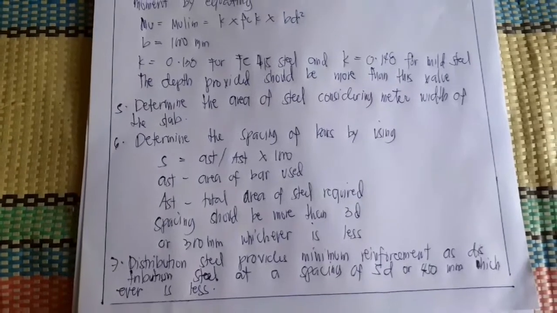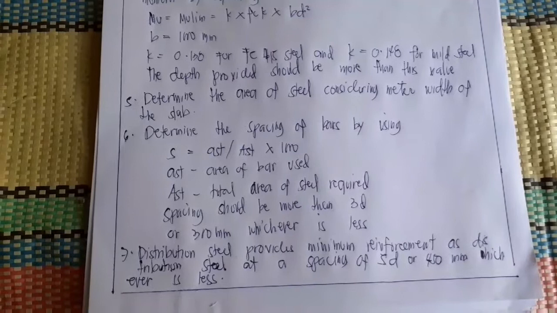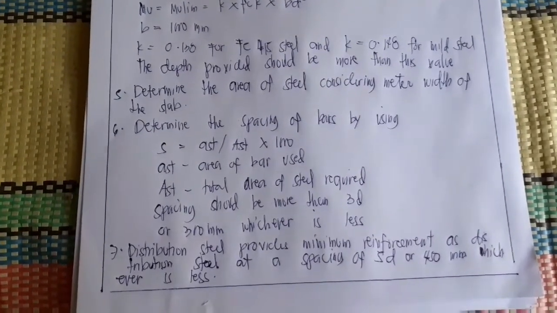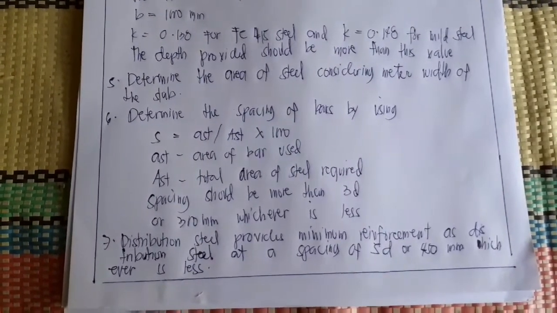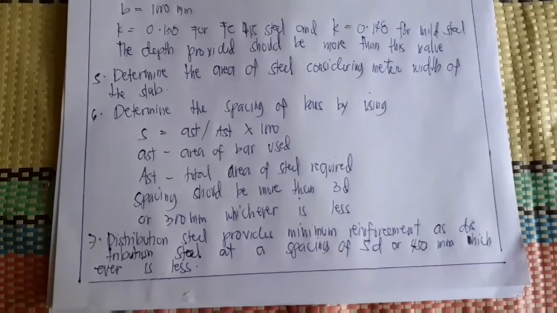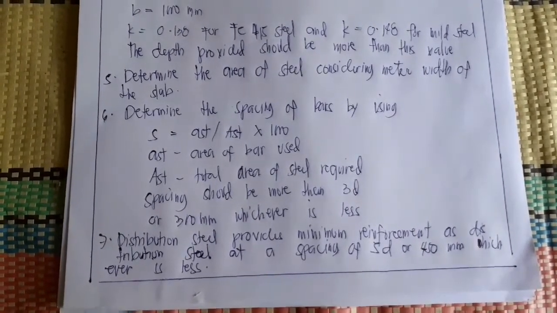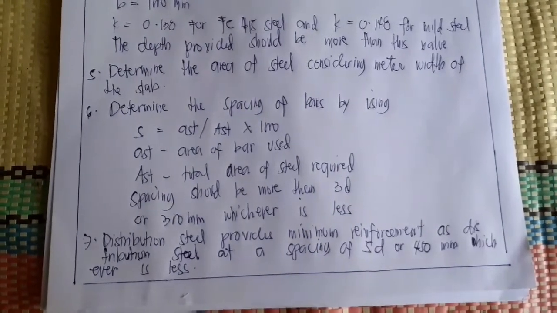Then 5, determine the area of steel considering a meter width of the slab. 6, determine the spacing of bars. And 7, the distribution steel: provide minimum reinforcement as distribution steel at a spacing of 5h or 450 mm, whichever is less.